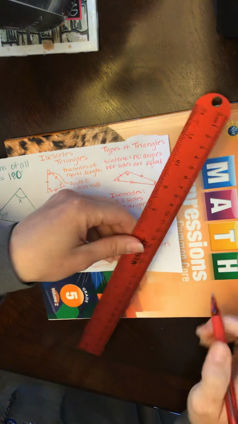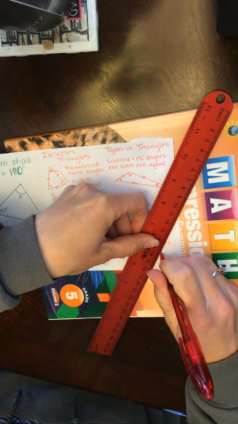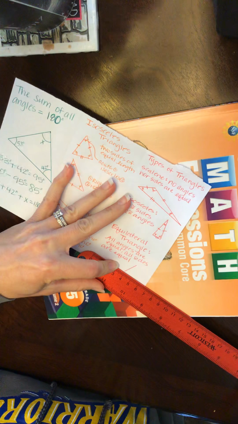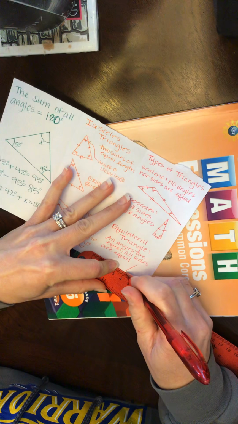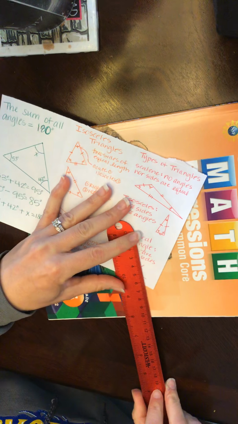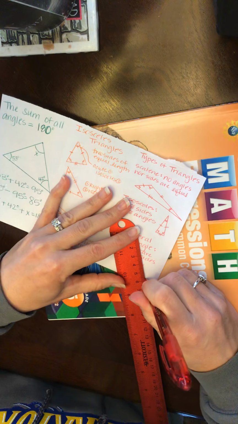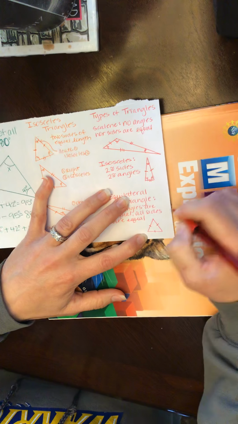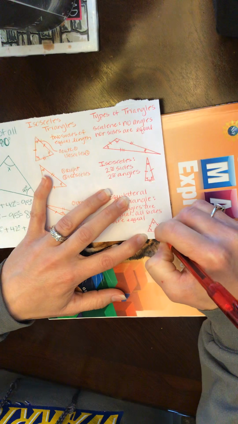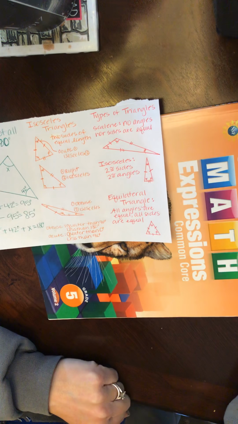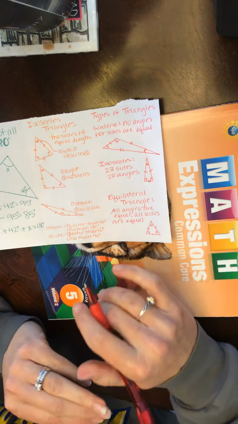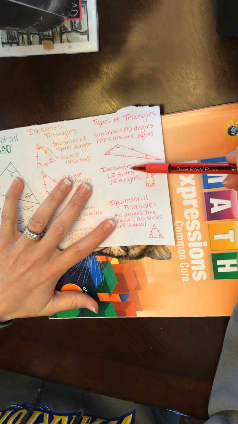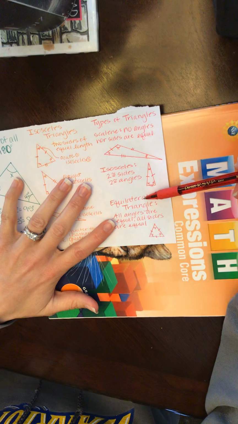I'm going to draw an itty bitty one right here, to the best of my ability. Hopefully it looks perfect, even though it won't be perfect. Pretty darn close. So this side is equal to this side is equal to this side. This angle is equal to this angle is equal to this angle. Equilateral. So when you go to classify a triangle, you have to have one of these three: scalene, isosceles, equilateral.